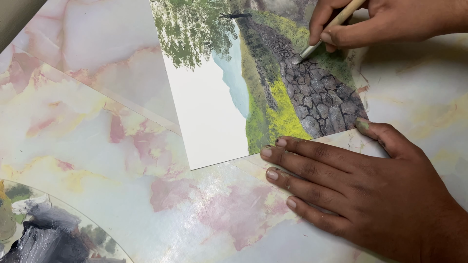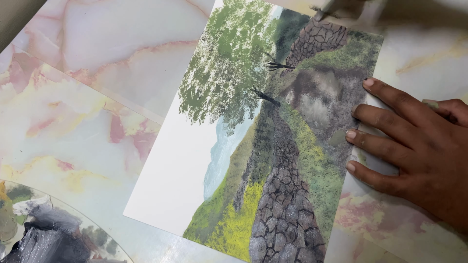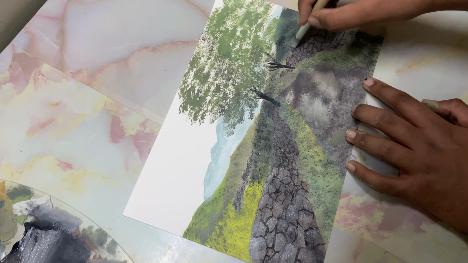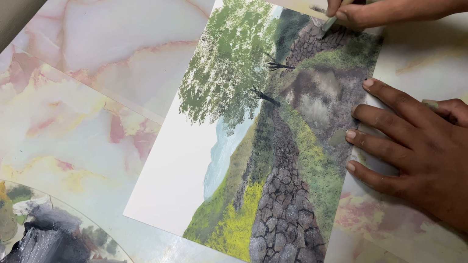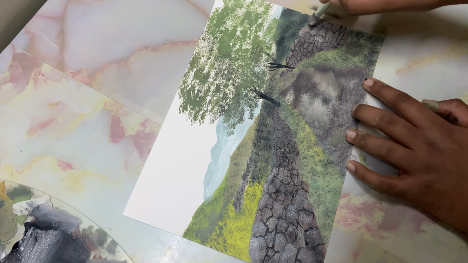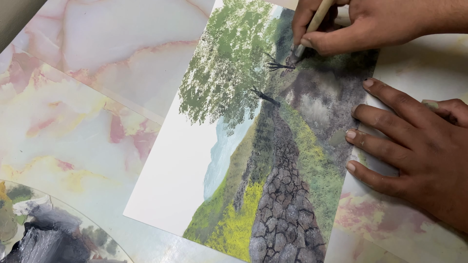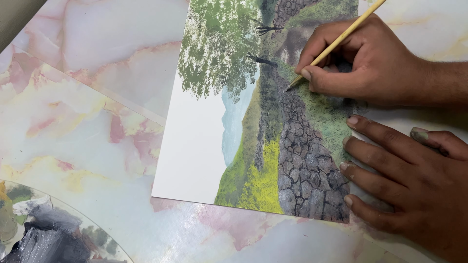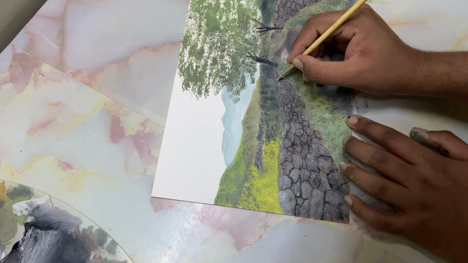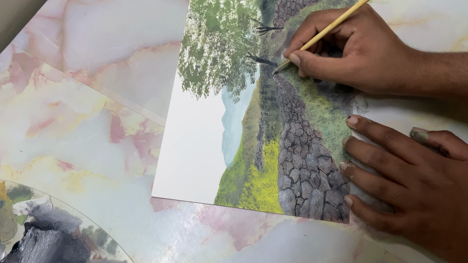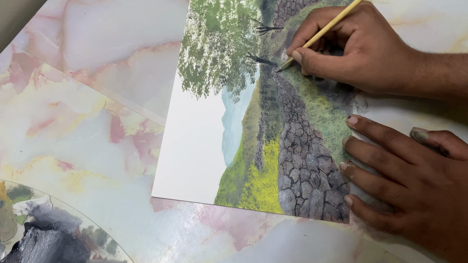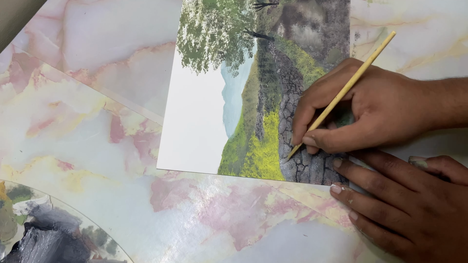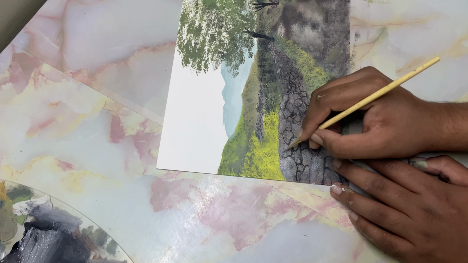Okay, something like that. And let's go over here and just pick out some one or two rocks. Just drop in that highlight with that same tree and texture brush, picking out individual rocks which are near to us. So now for the rocks over here, I'll just take the detail round brush and sort of pick out some individual rocks there and just drop in some highlight to them. You could even make use of the liner brush to get fine details. I'll drop in some over here too.